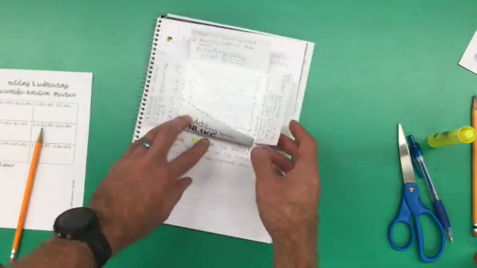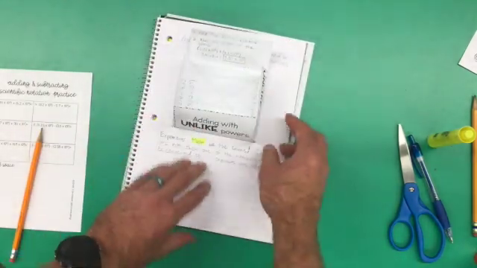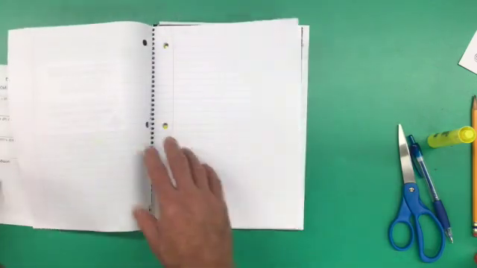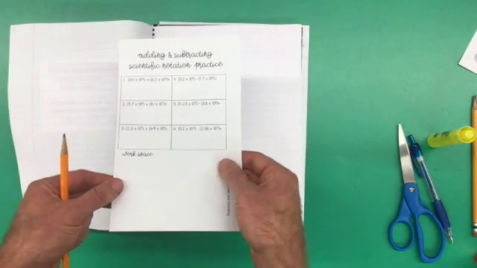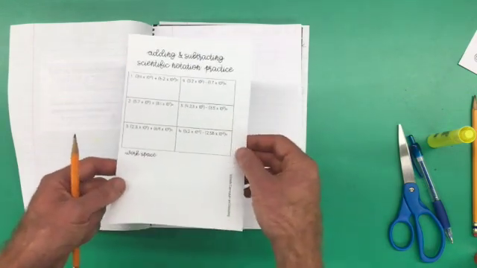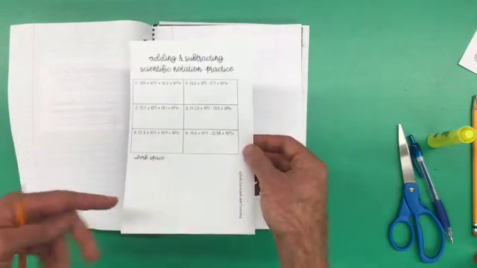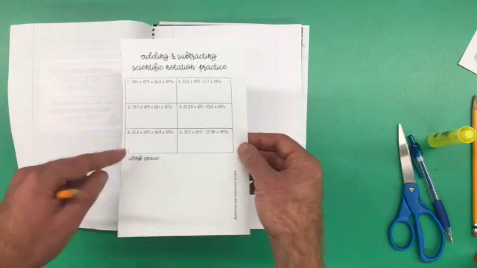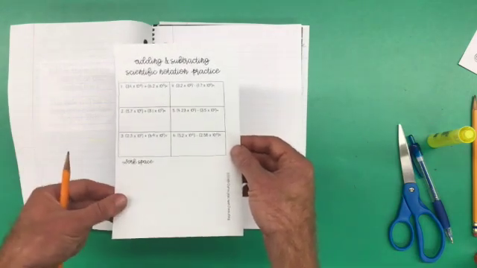Last but not least, for your notebooks, if you flip the page and glue down this sheet of paper, please try and do 1 or 2 of these and then come back to those in the next week or so that you have some practice and refresher on how we add and subtract scientific notation.